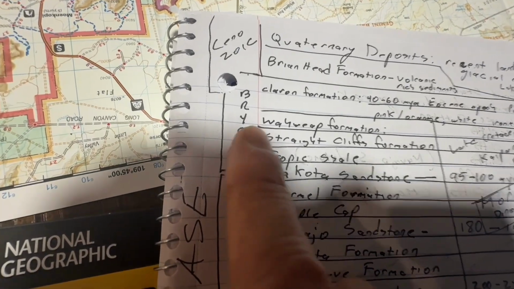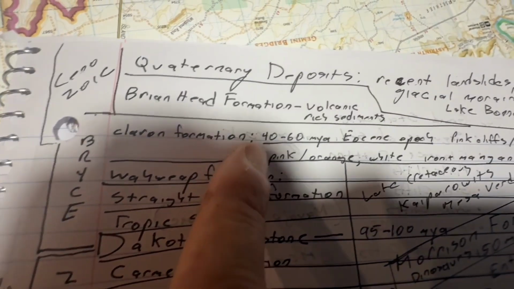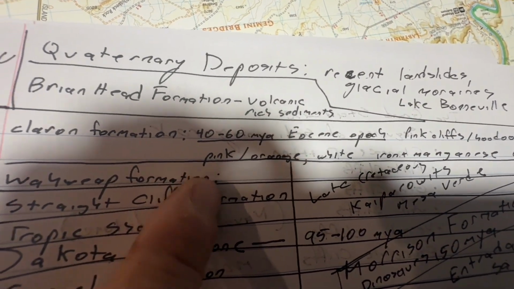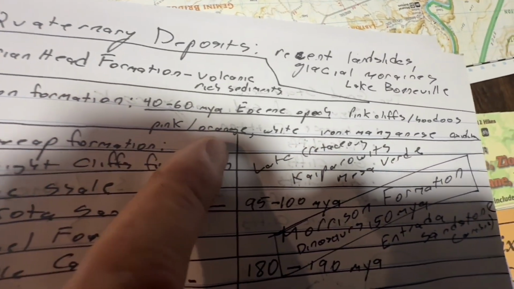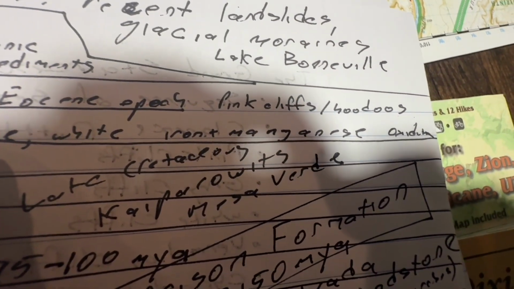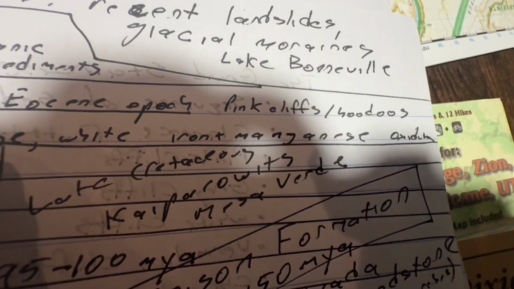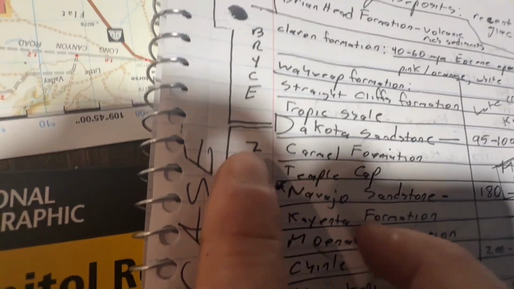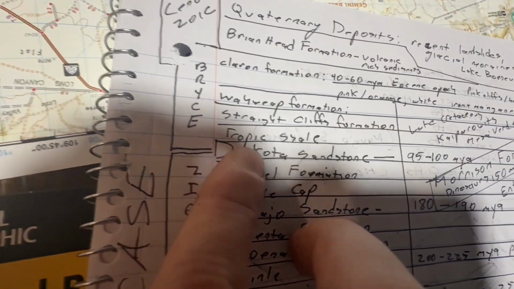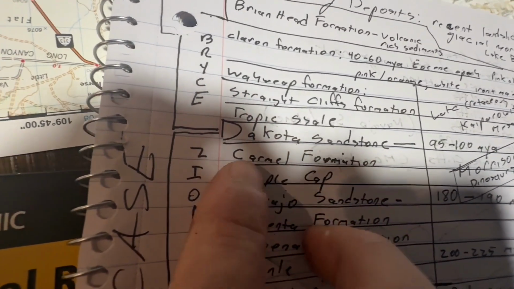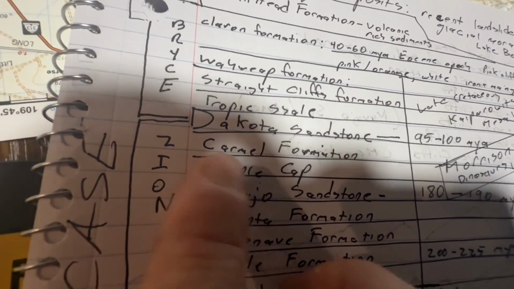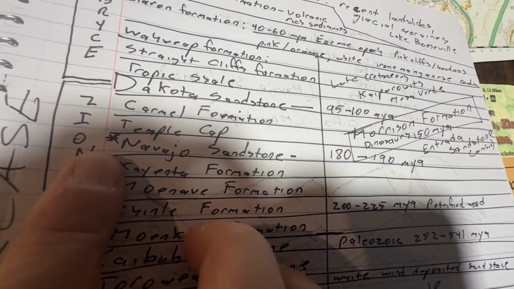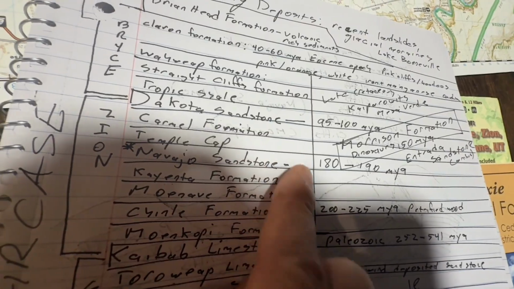The top layer is the Claron Formation, right? 40 to 60 million years ago, right? During the Eocene epoch, right? Pink, orange, white. And that's from iron and, like I said, manganese there. That's the pink cliffs and the hoodoos. I think what's most interesting is where Bryce ends at the Dakota sandstone, that's where Zion begins. And then it has all these other layers, notably the Navajo sandstone, which was deposited about 180 million years ago.